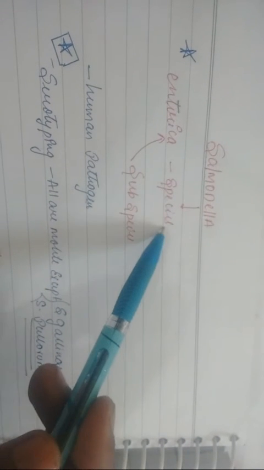About salmonella, let me first read what's written in our notes. It's written that Salmonella is a species, and enterica comes under subspecies. That means you have a subspecies of enterica, and Salmonella is a species. And now let us understand that it's a human pathogen. That means it's going to affect us.